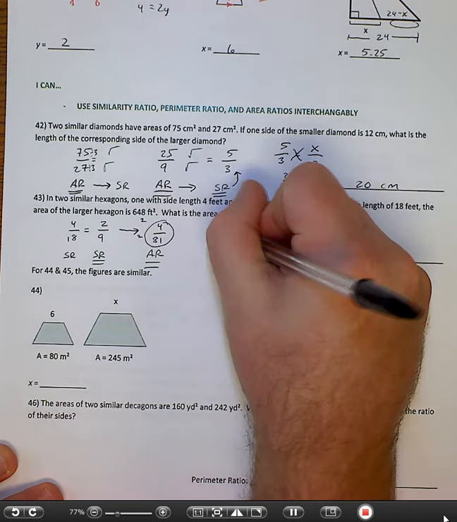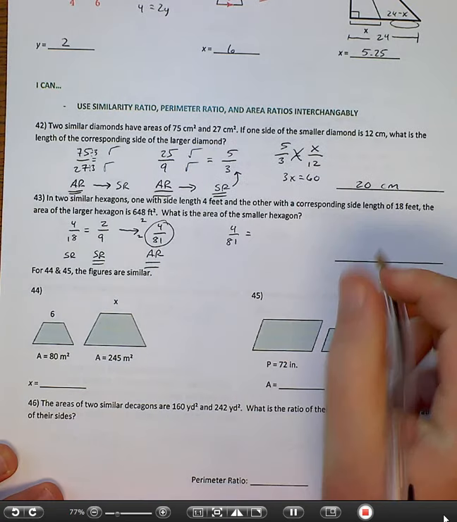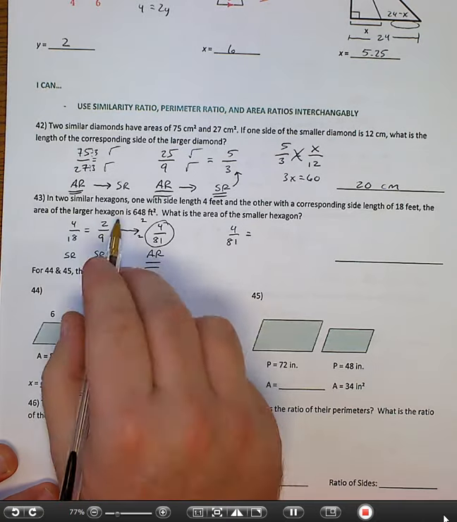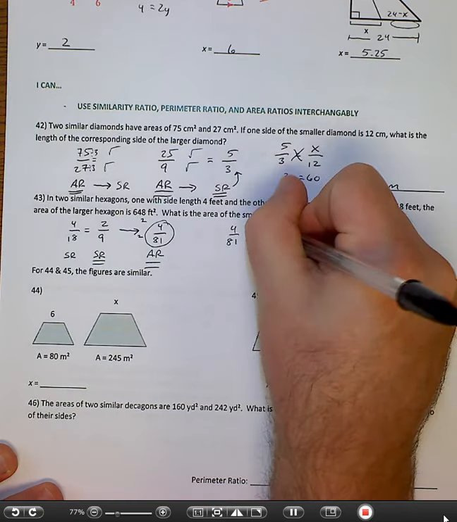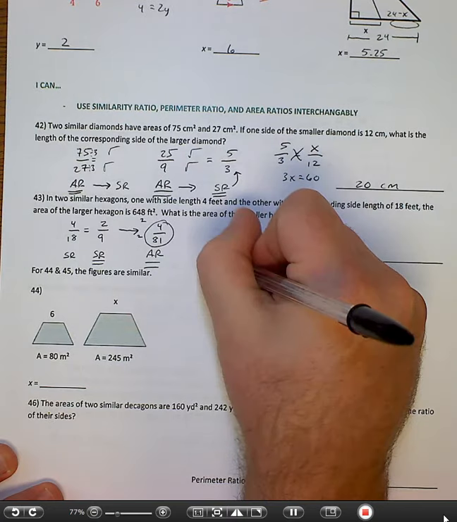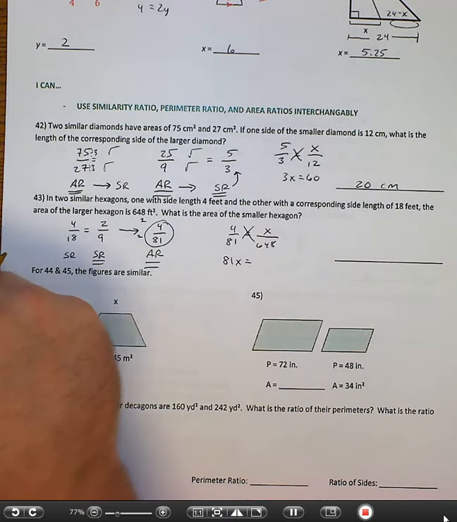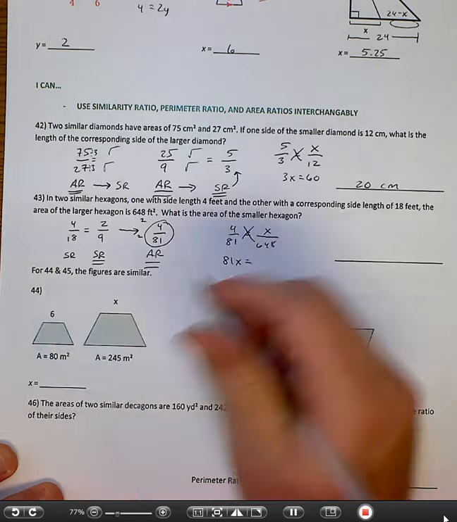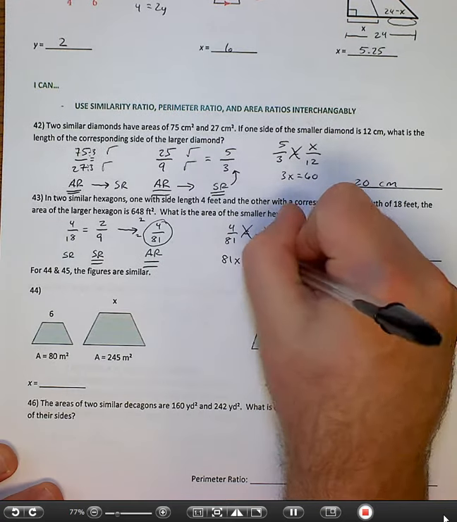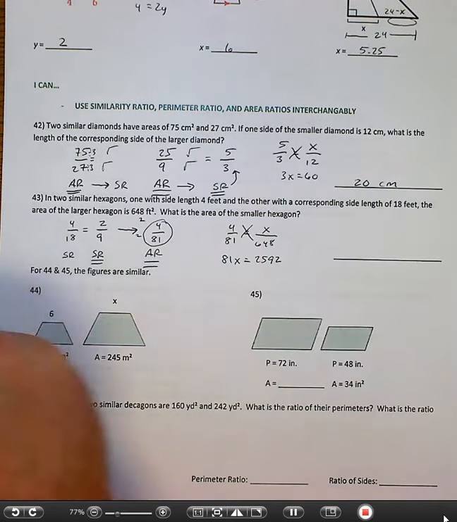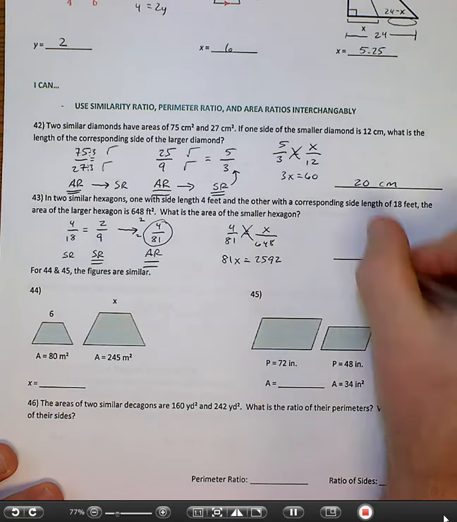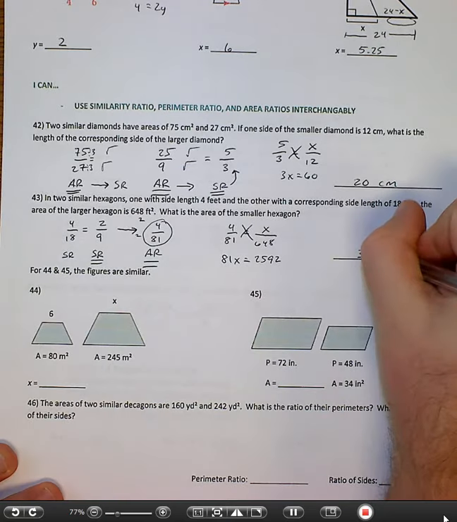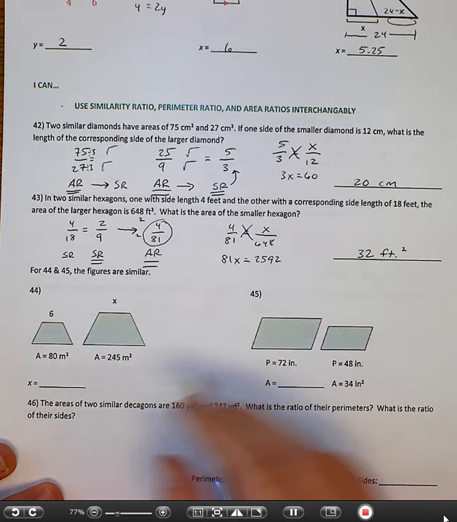So 4 over 81 equals, the larger hexagon is 648. Smaller. So 81x equals whatever 648 times 4 is. 2592. Divide that by 81. 32. So it's 32 feet squared. It's an area, so feet squared.